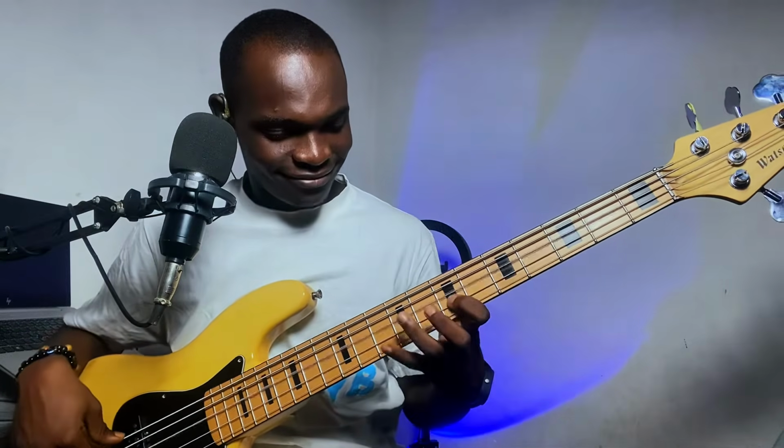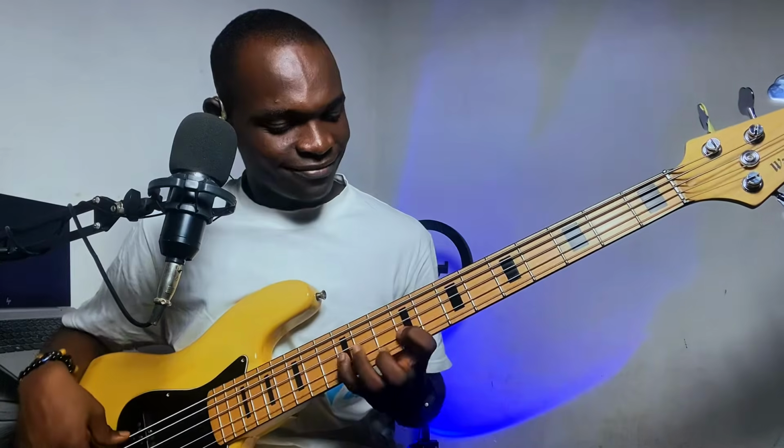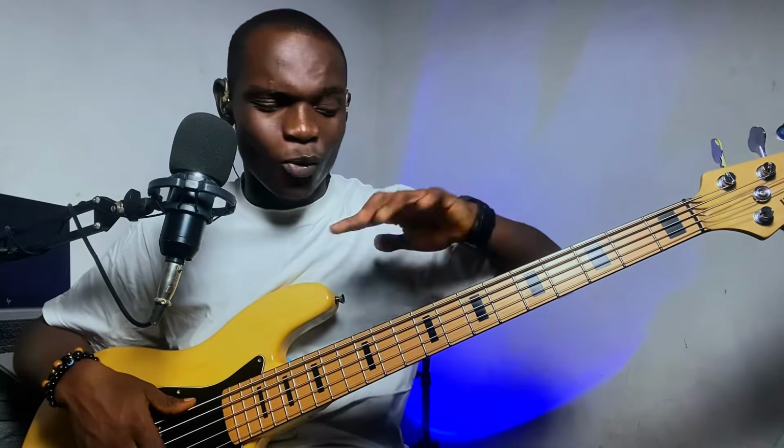Now here's another exercise that, if you followed the 12 keys in 12 days challenge, you should be familiar with, which is basically this. Now this exercise is very simple, but I bet you it's going to help your brain scatter around on what's going on in the fretboard and how you can connect it. Now it is my goal to make this video very short, brief and straightforward.